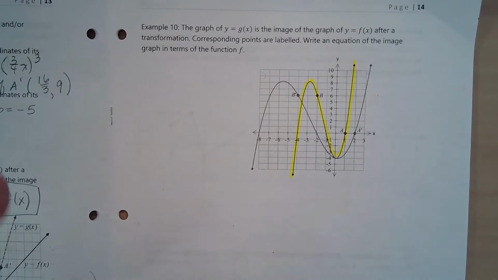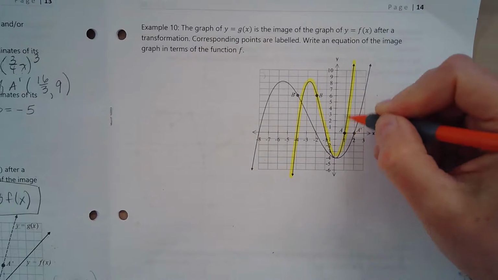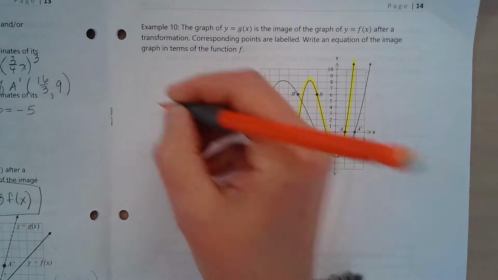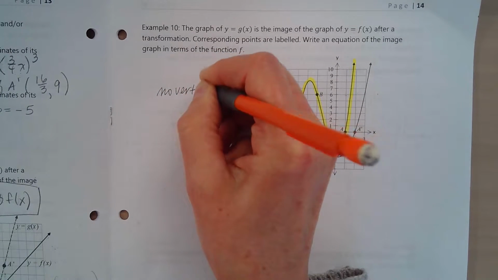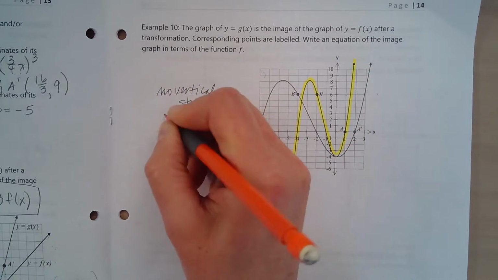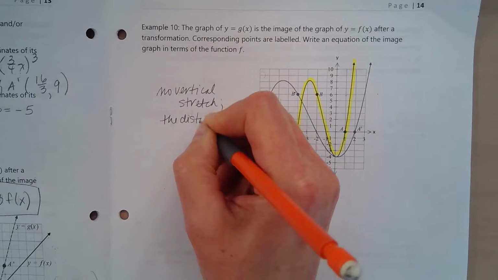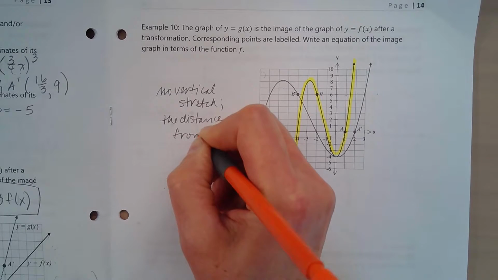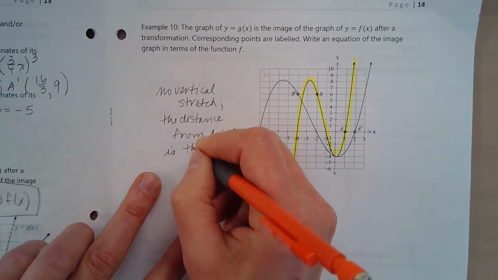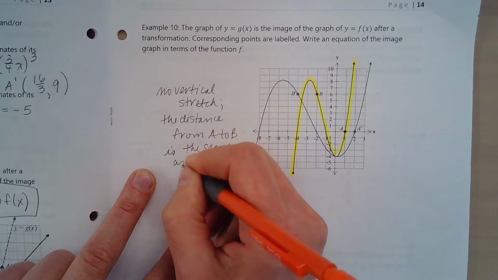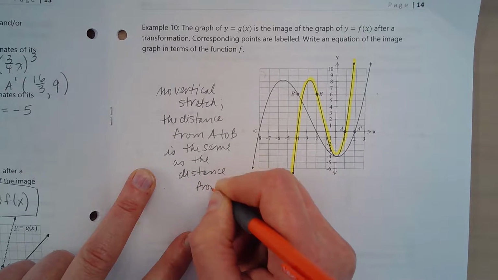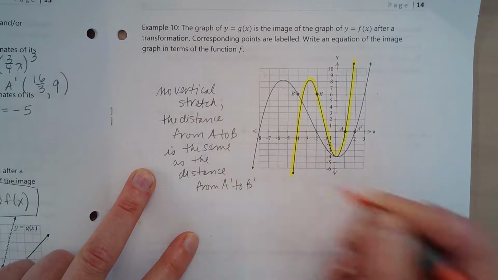So the horizontal, I'm going to count vertical again. From A to B, I moved up from 0 to 6. Same with A prime, B prime, right? So there's no vertical stretch. And the reason I know that is the distance from A to B is the same as the distance from A prime to B prime. So there's no vertical change.